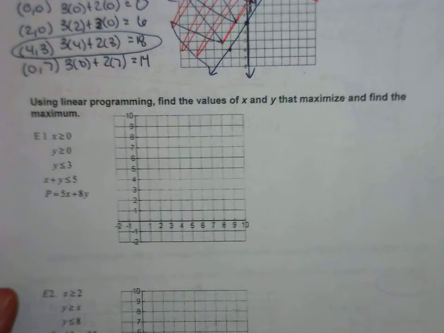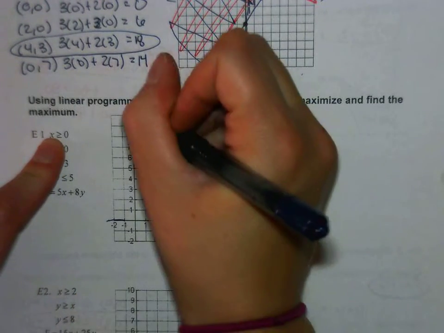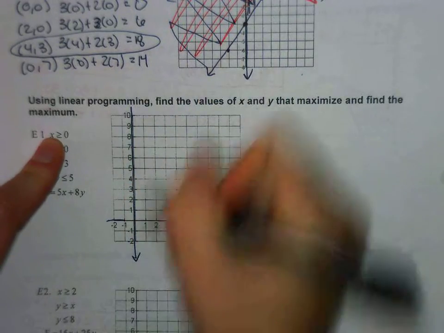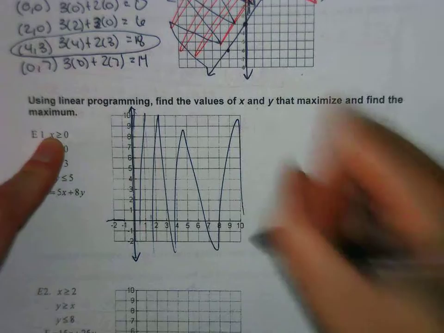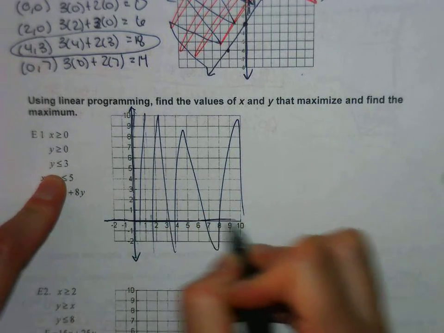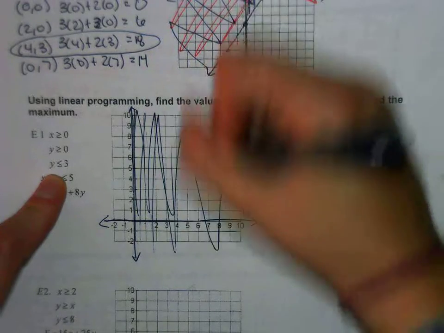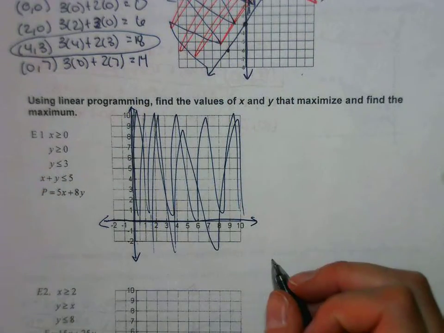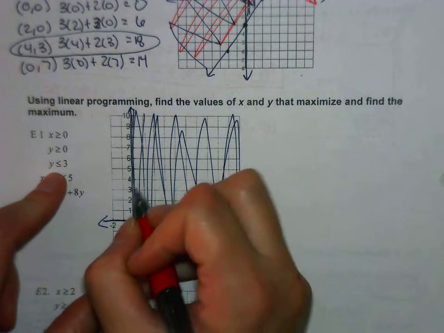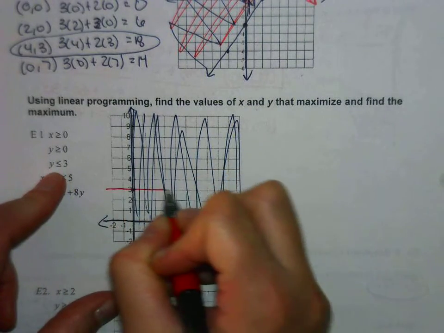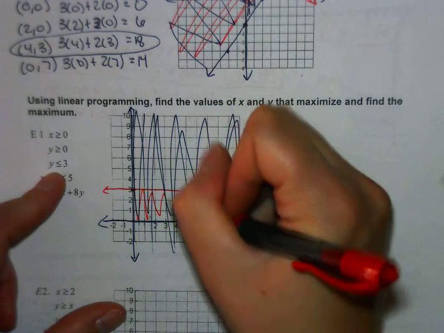2 more examples. So we have x is greater than or equal to 0, so that means we're greater than or equal to 0 on this side. y is greater than or equal to 0, so we're in this chunk now. y is also less than or equal to 3, so that means we're down below here.